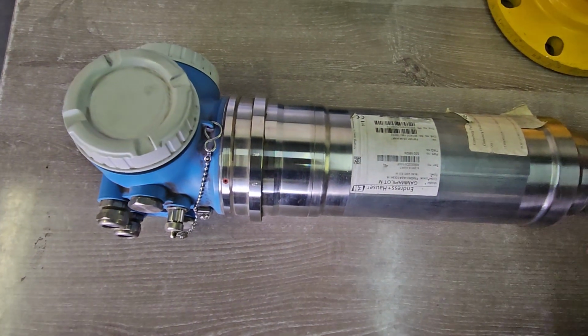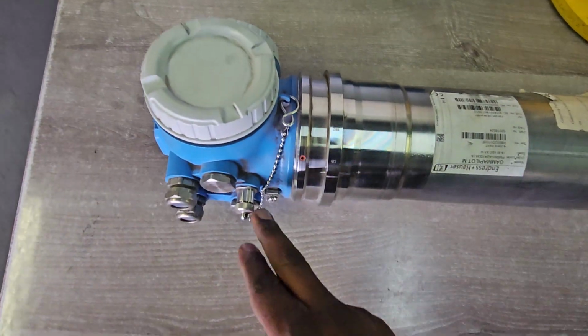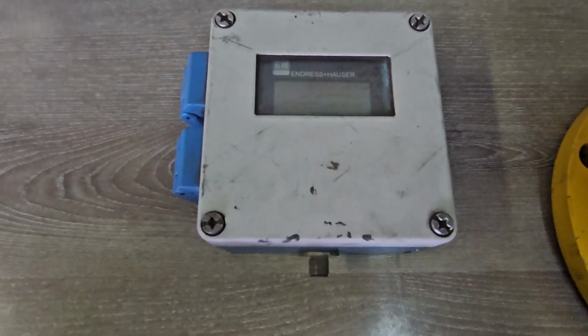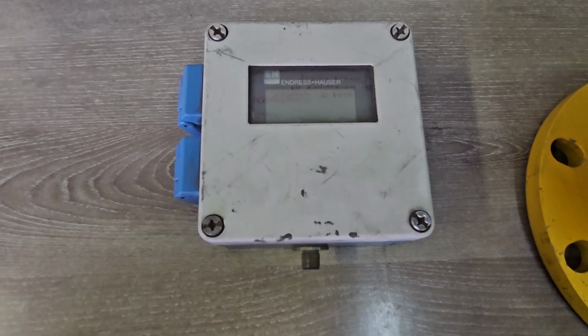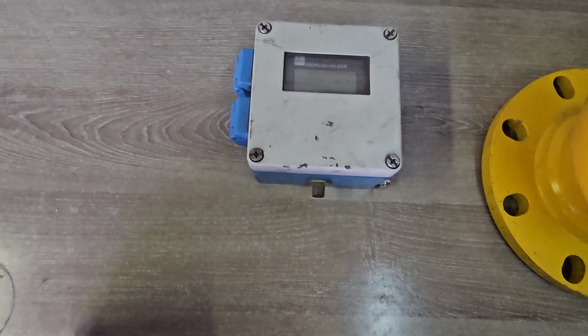Most of the time, this one will not come built in with its own display, so there will be a cable connected between this point and that Endress+Hauser display. That Endress+Hauser display is just a generic display. It can be used for a number of Endress+Hauser instruments. Okay, I hope I did explain the components clearly.